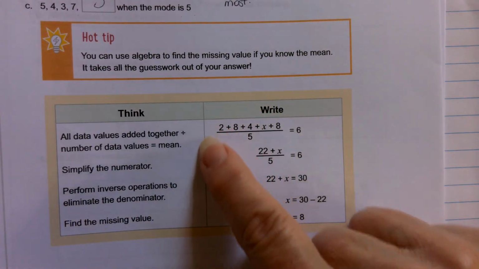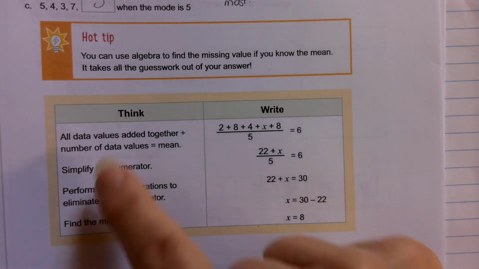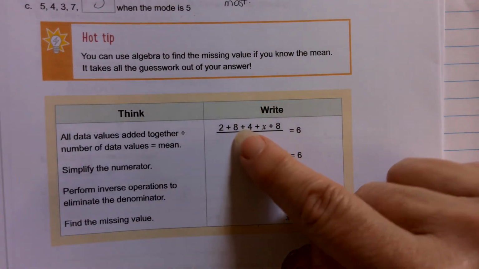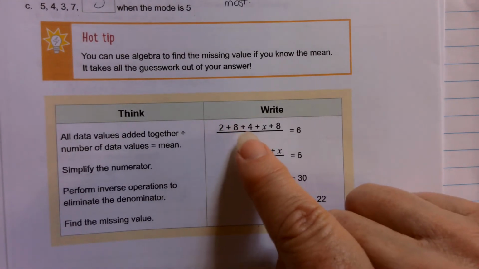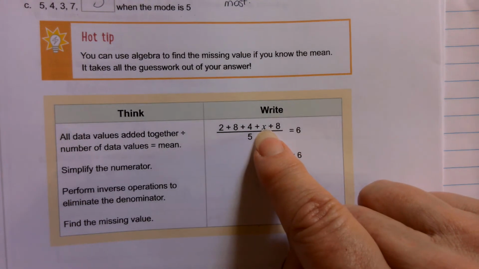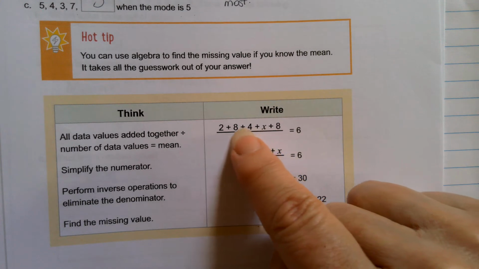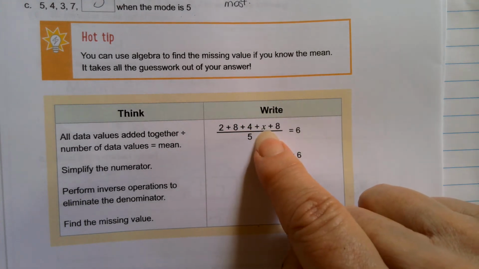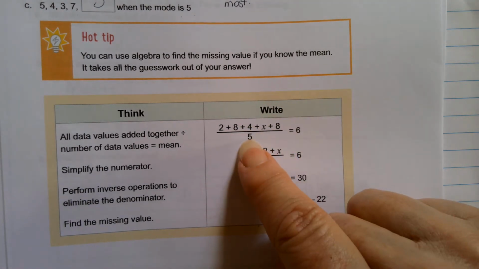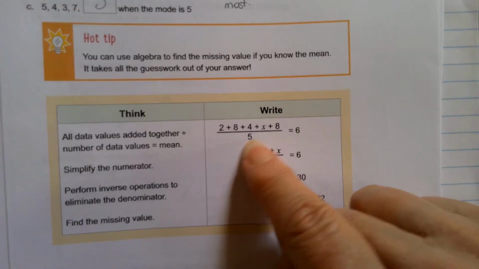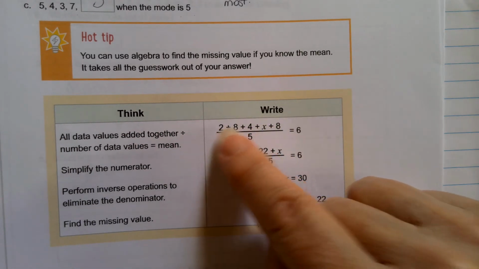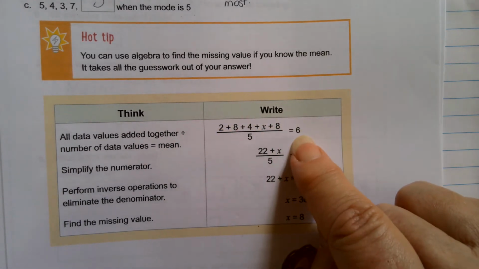Copy this down. This is what you would be thinking as you are doing it. So to find the missing one for the mean, you've got the sum of them all, so you would put them down. We don't know what that is yet. The number that we've got, there are 5 pieces of data, 1, 2, 3, 4, 5, and the mean is 6.